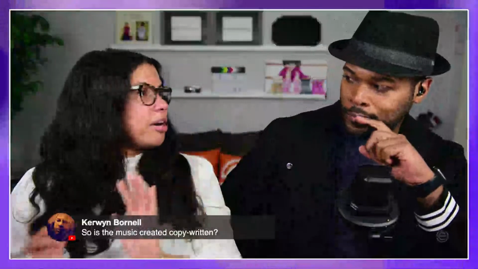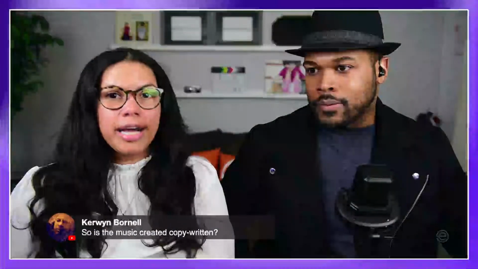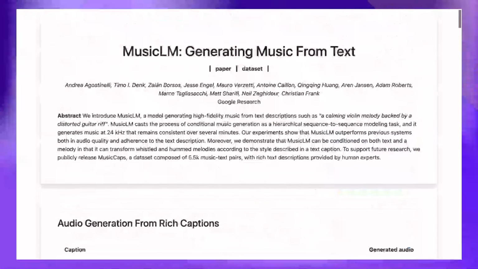I'm pretty sure that it can make it, but it's not available to us yet. But I'm pretty sure that it will be pretty soon, just like ChatGPT, they're testing it and everything. Is the music created copyrighted? Those are the things, right? They just pushed this out, and it's not available to us. They just announced it because I guess they needed to get some cloud too, because of all the AI information. But the document is here if you would like to read more about it. We have the link for you to share.